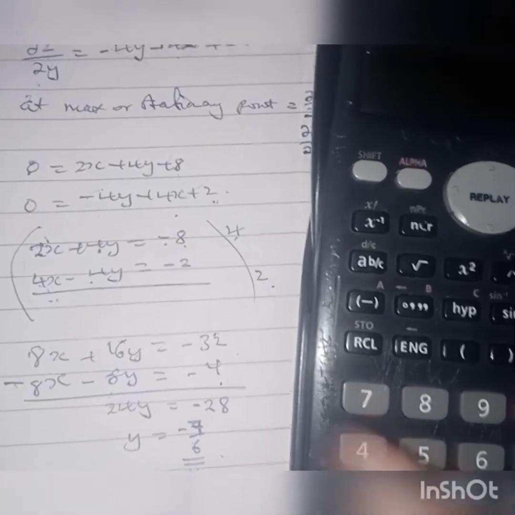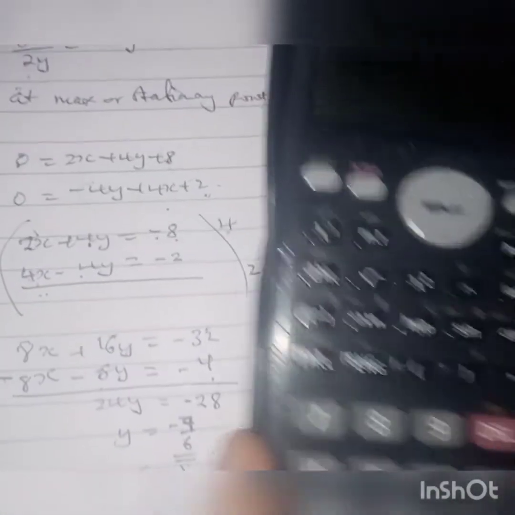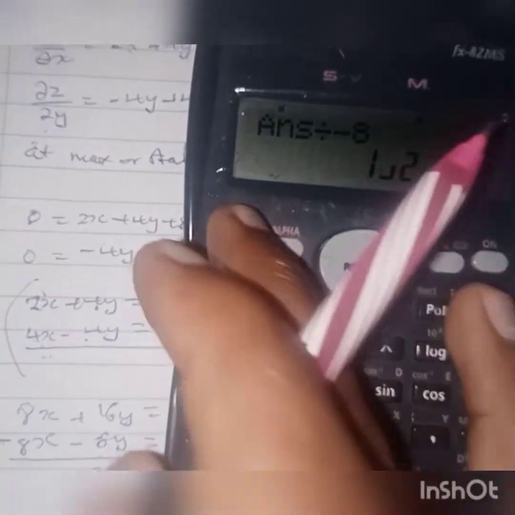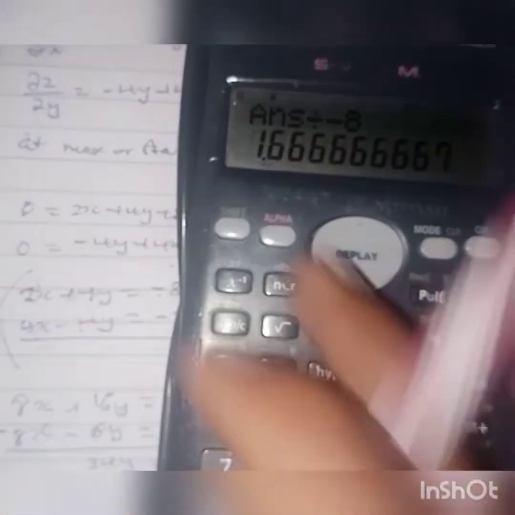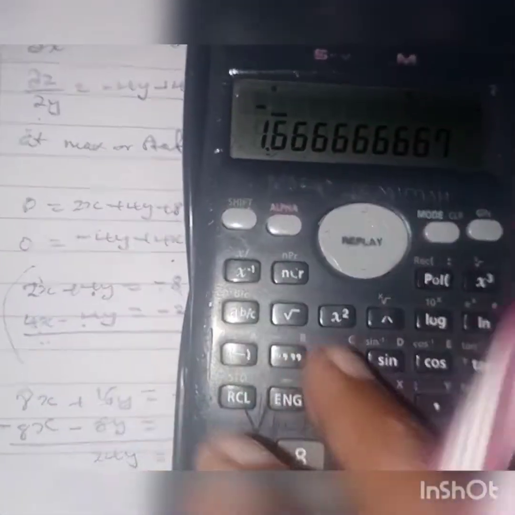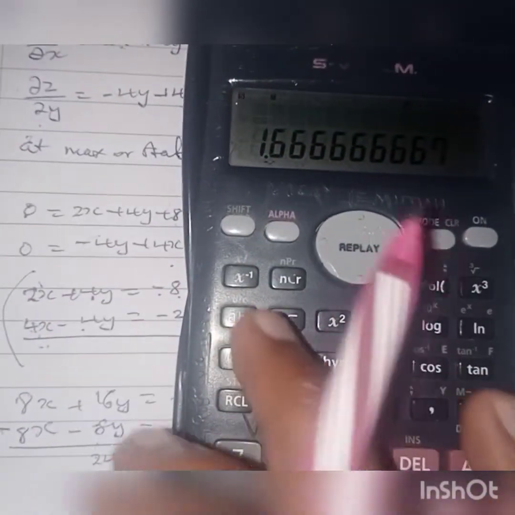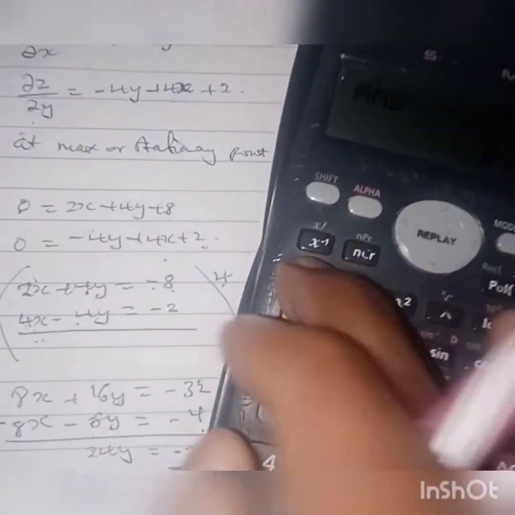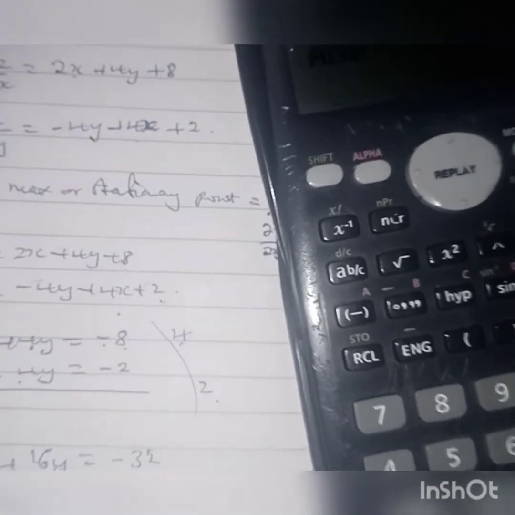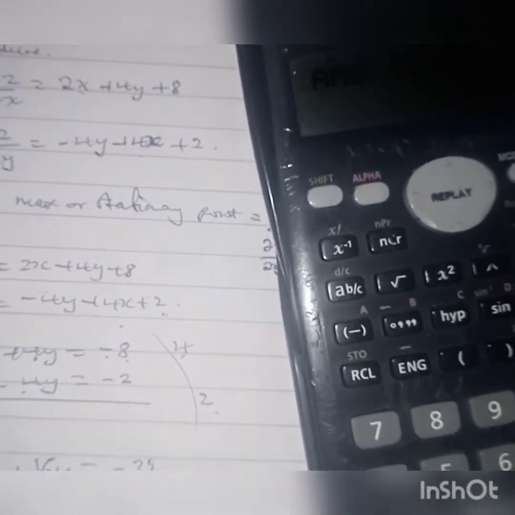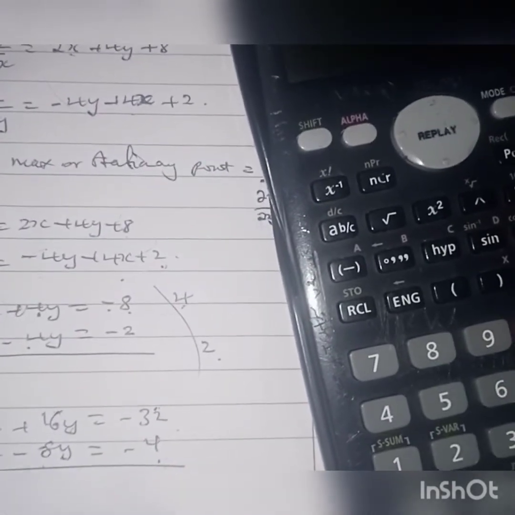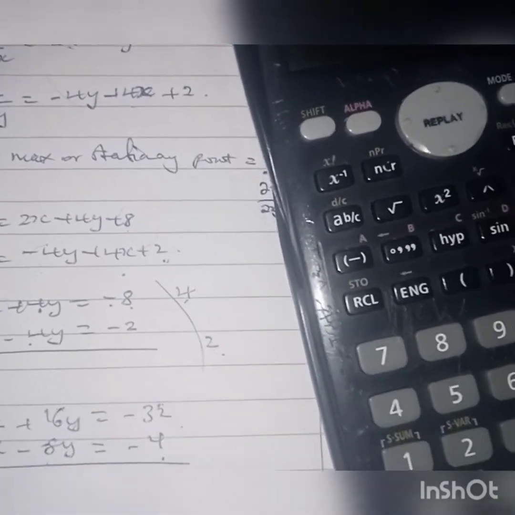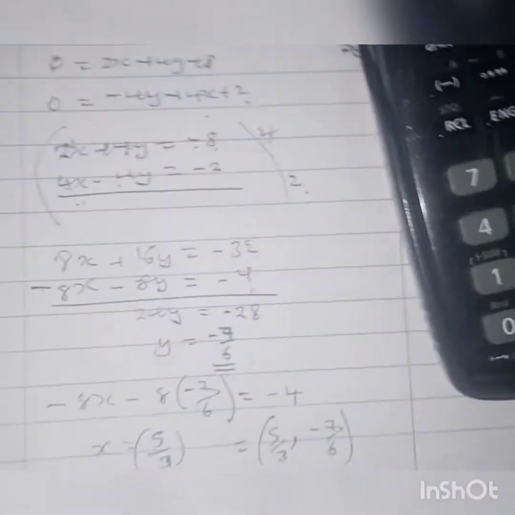Then divide by minus 8. Answer, just divide by this one. So divide by minus 8, and it equals 5 over 3. So our x is 5 over 3. So our stationary point is given by 5 over 3, then minus 7 over 6. So that is our stationary point.